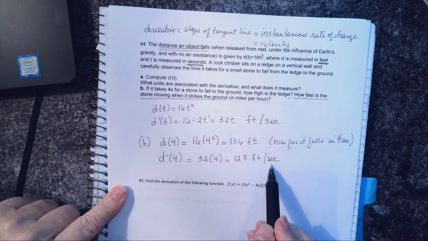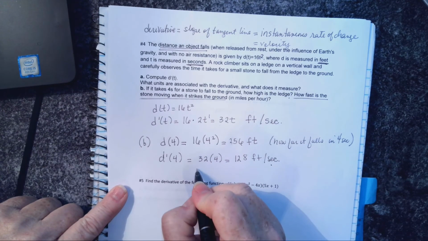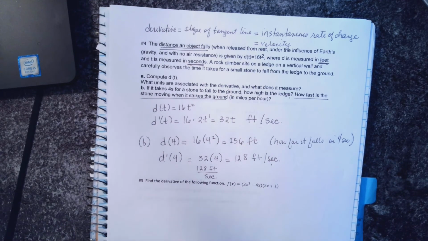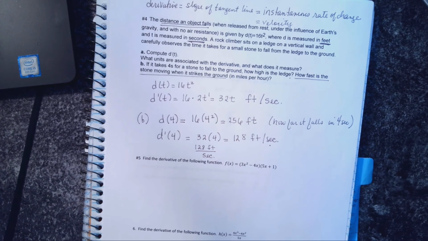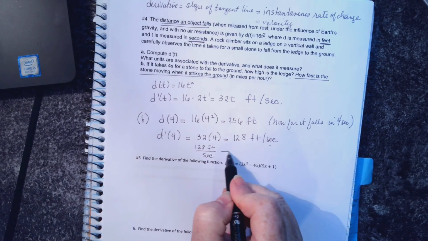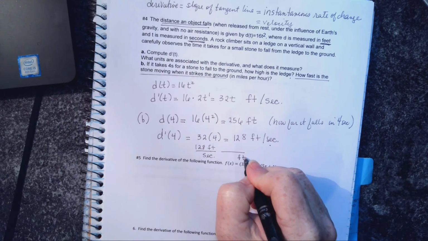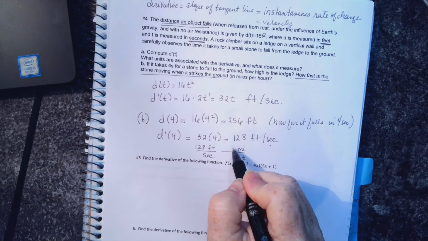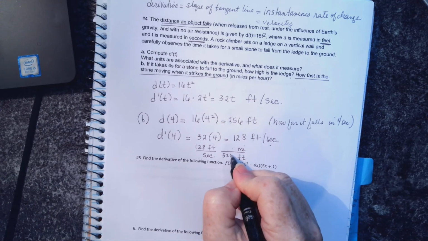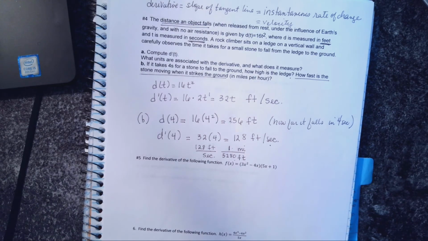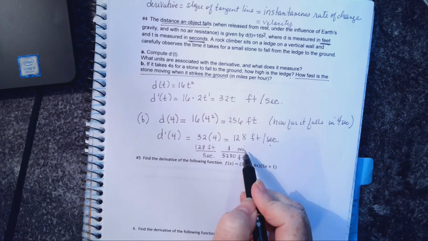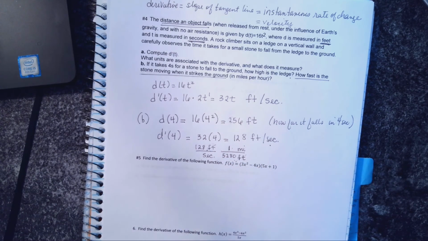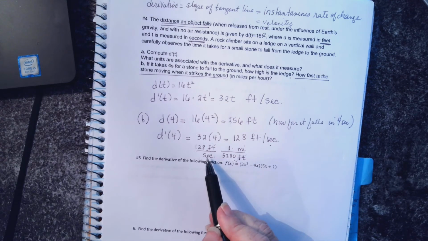Now, they wanted this in terms of miles per hour, and we have feet per second. So if I want to change that, I'm going to multiply by conversion factors to change the units. I want to switch from feet to miles. So I'm going to multiply by a factor equal to 1, where feet is on the bottom and miles is on the top. How many feet are in 1 mile? Well, 5,280 feet make up 1 mile. So when I multiply by this fraction, that is equivalent to 1, even though we have different units on top and bottom. The feet would cancel, and so my answer would be in terms of miles per second.